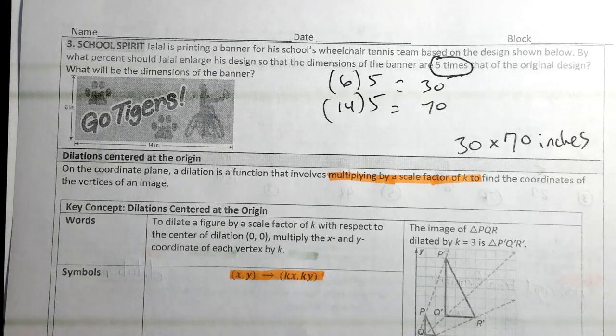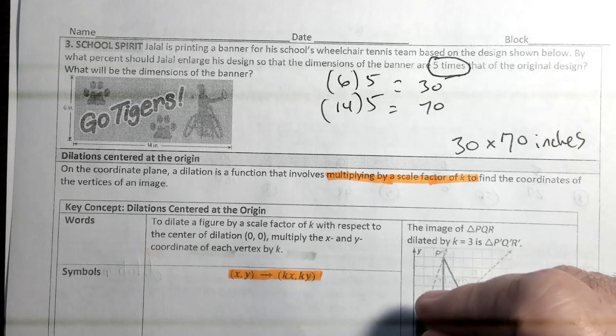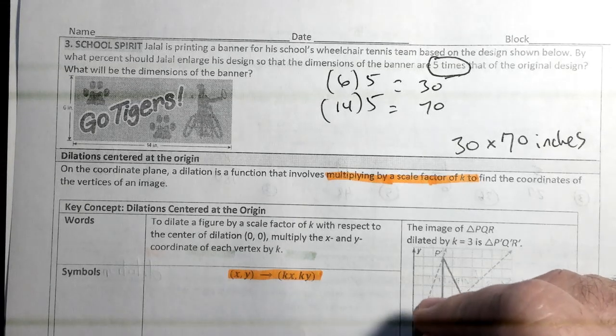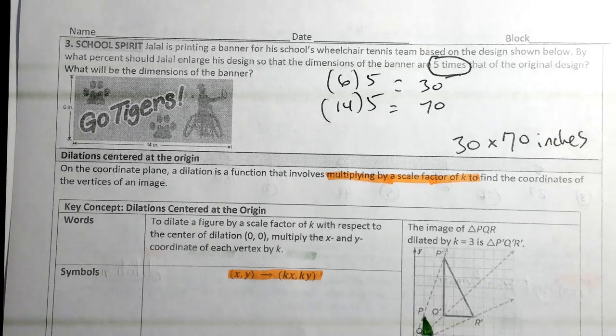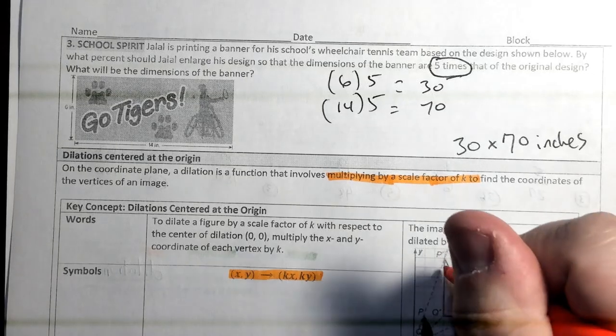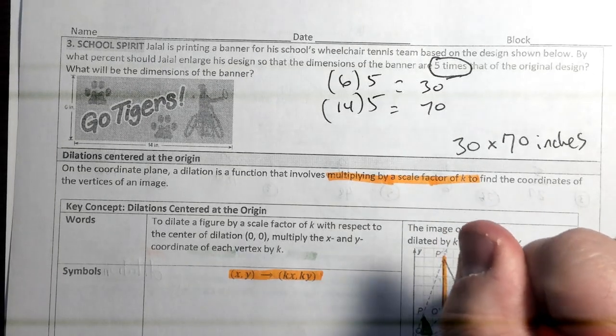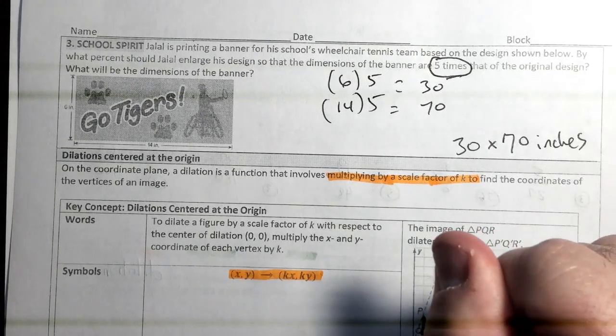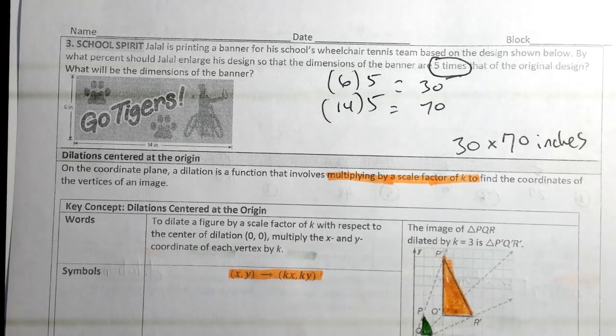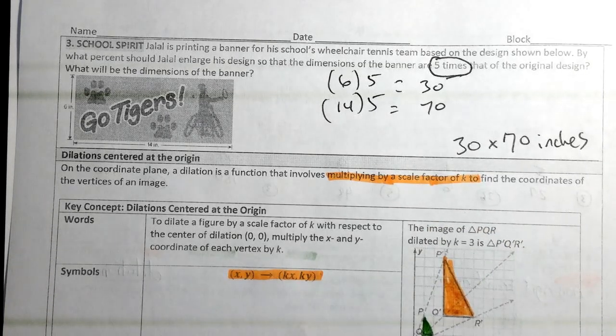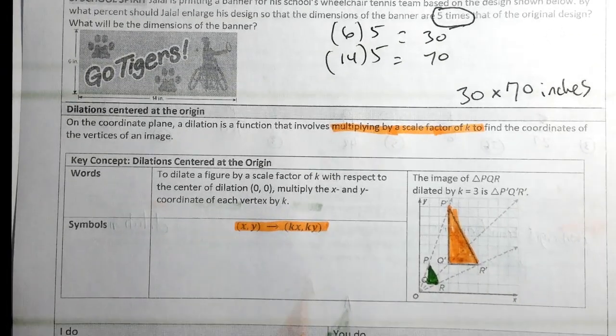So sticking with the same color scheme, in this example, PQR is becoming P prime, Q prime, R prime. So notice that's how we tell. Also, when it doesn't tell us, it's the prime. Hopefully you guys can see it on your paper, even if you can't see it in the video.